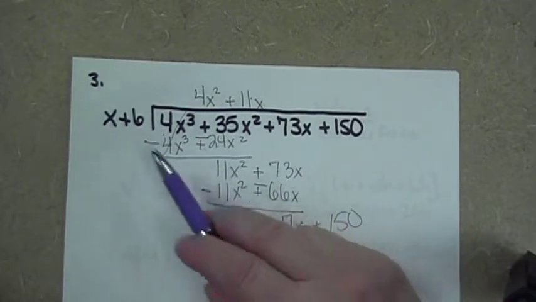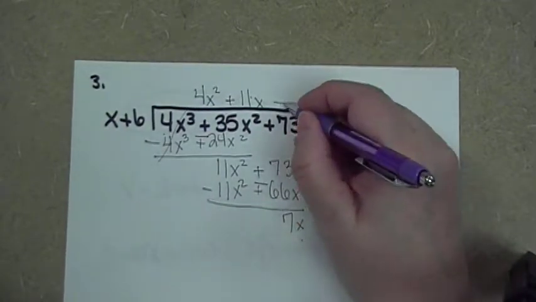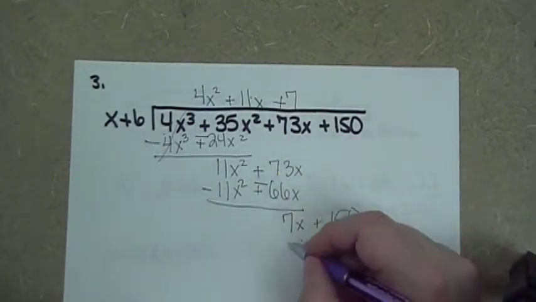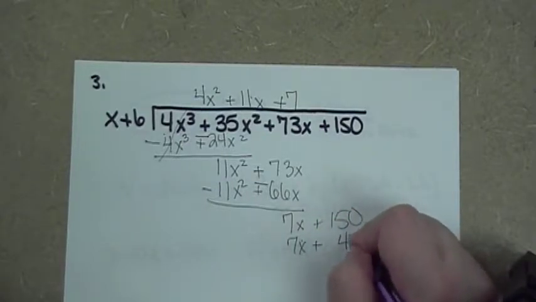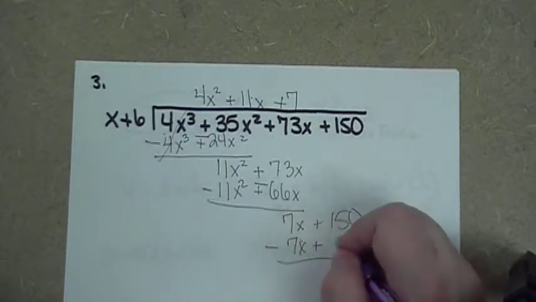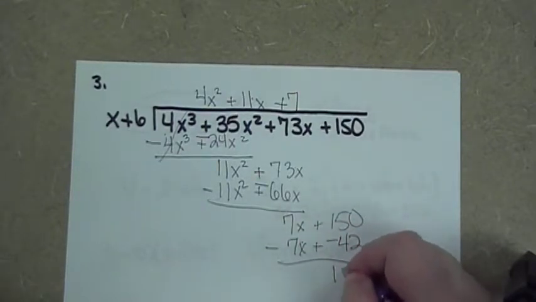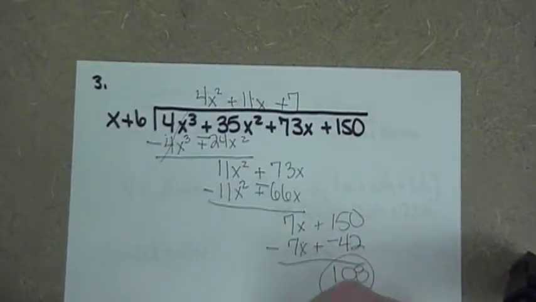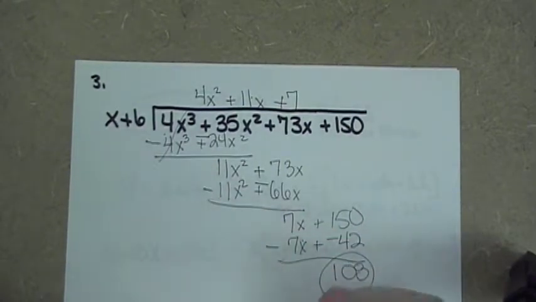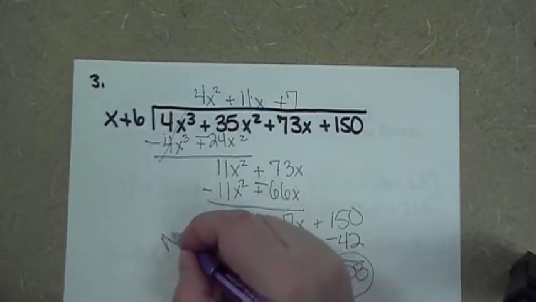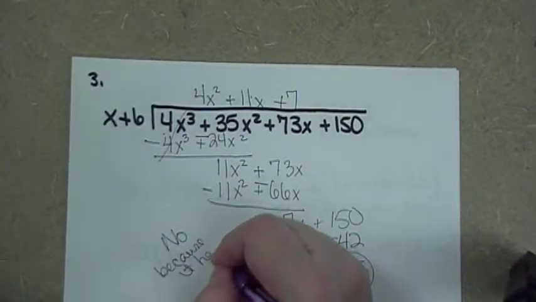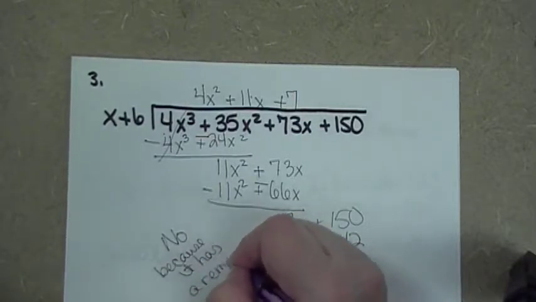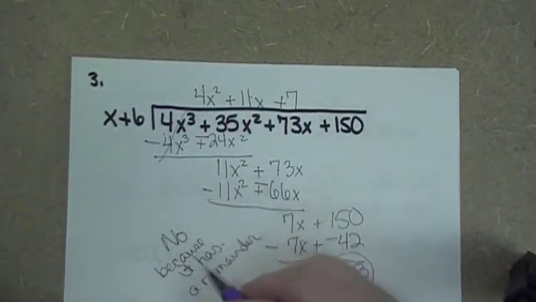Now we're looking at x going into 7x, so that would be plus 7. So 7x plus 6 times 7 is 42. You have to subtract that. You get 108. We have a remainder. So is x plus 6 a factor of this polynomial? No, because it has a remainder.